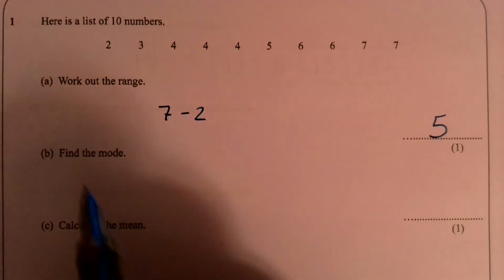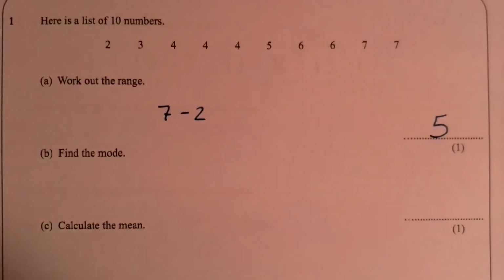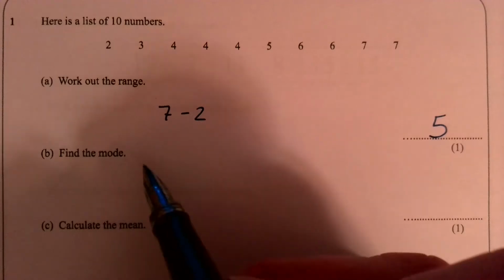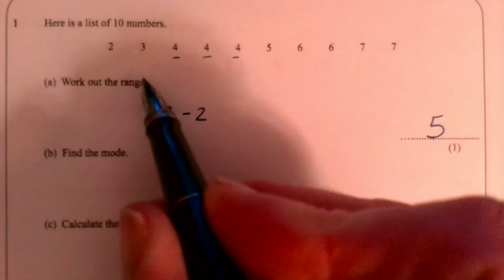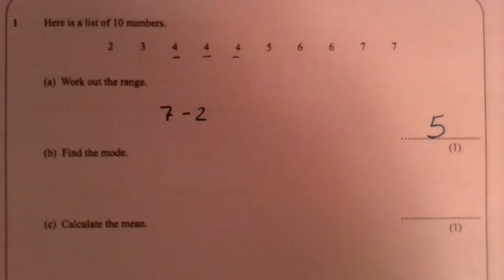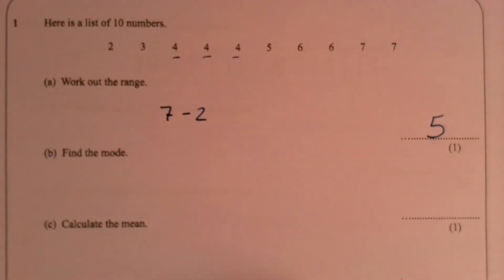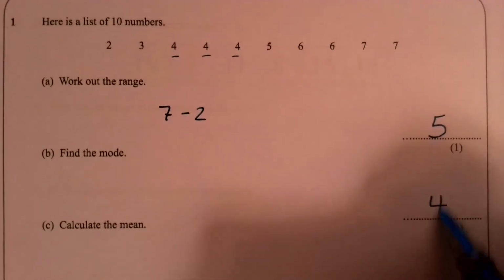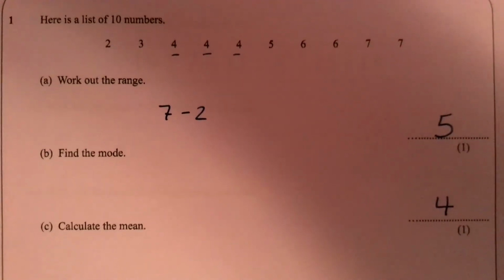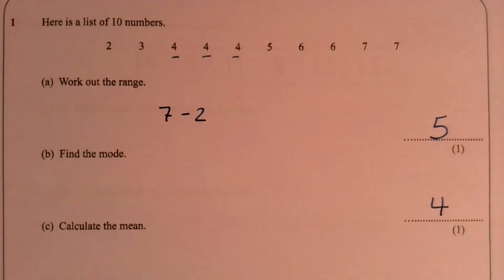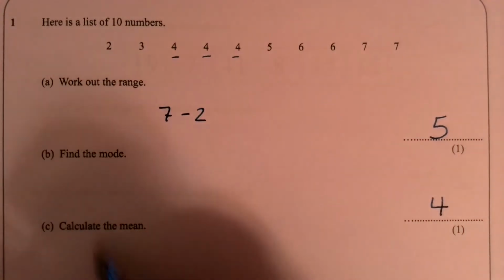The mode. So the mode is the most common number. So there are 2 6s, but that's not quite as many. There are 2 7s. So it is 4, because there's more 4s than any other number. And the mean, last of all, we're going to have to add them all up.